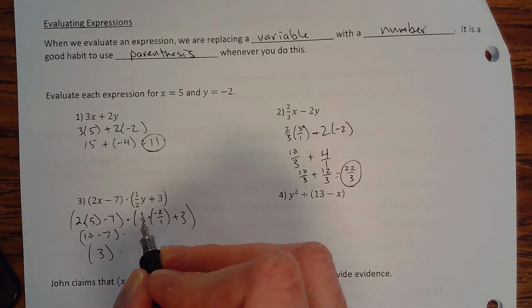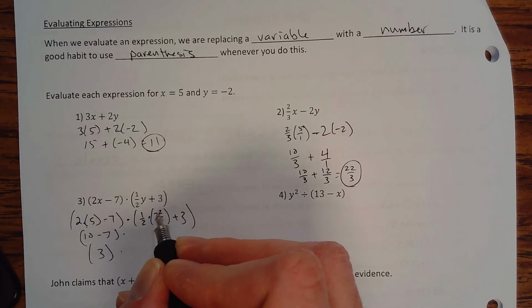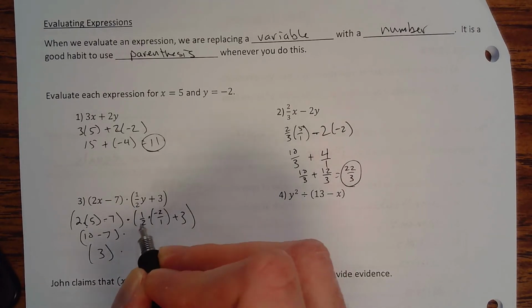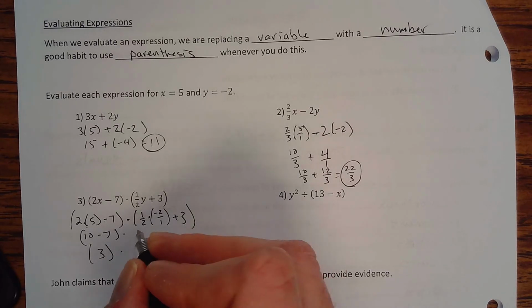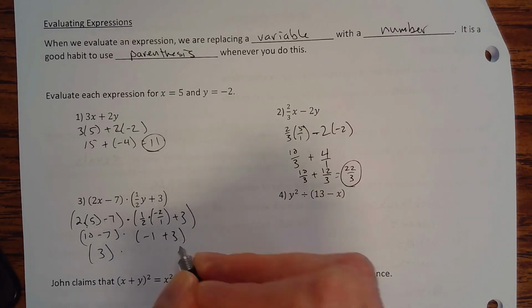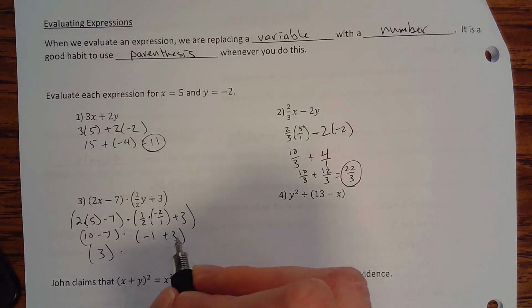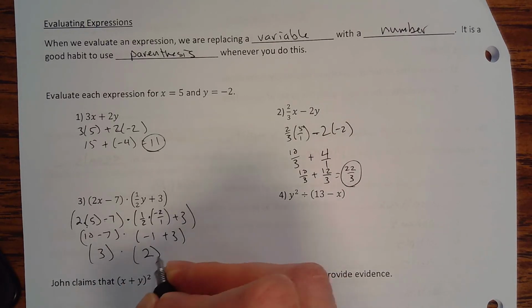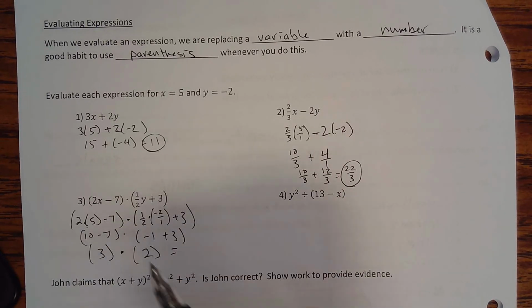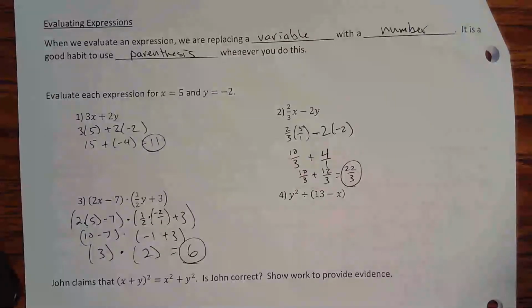Over here, 2, or if I multiply the tops, it would be negative 2 divided by 2. That's negative 1. So negative 1 plus 3. And then negative 1 plus 3 is 2. So now my final operation, multiply, I get 6.